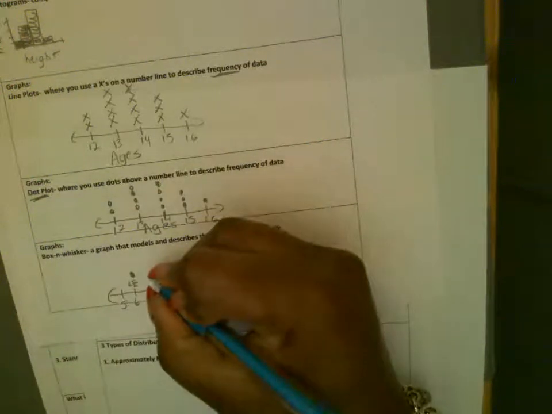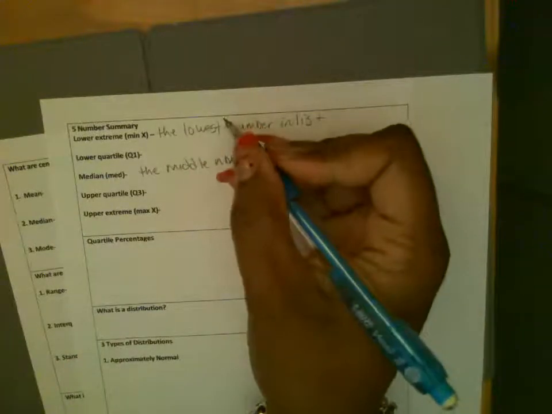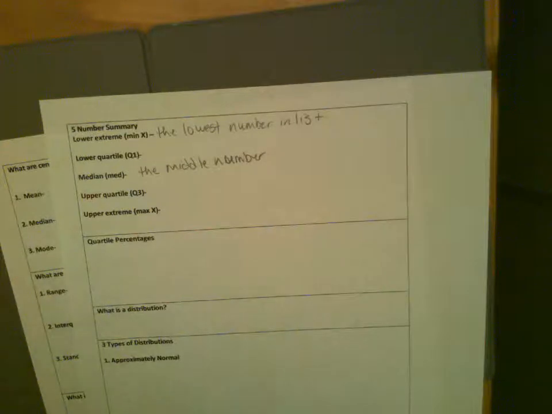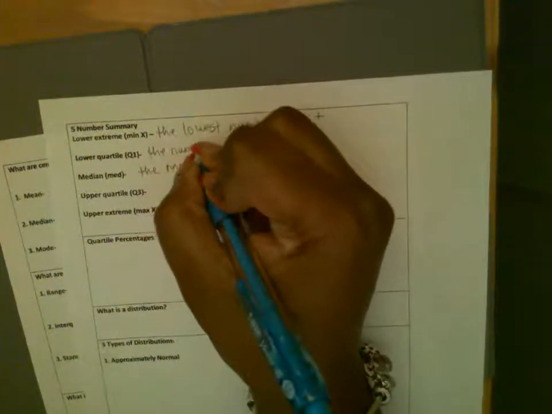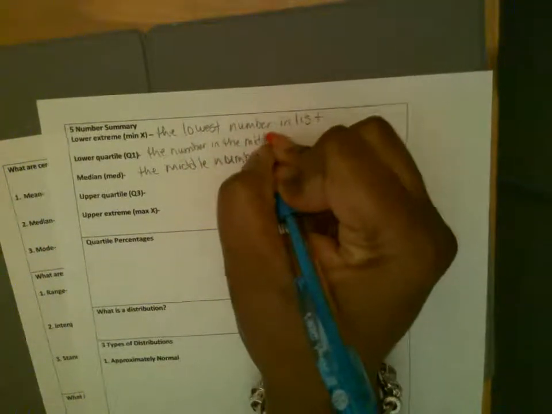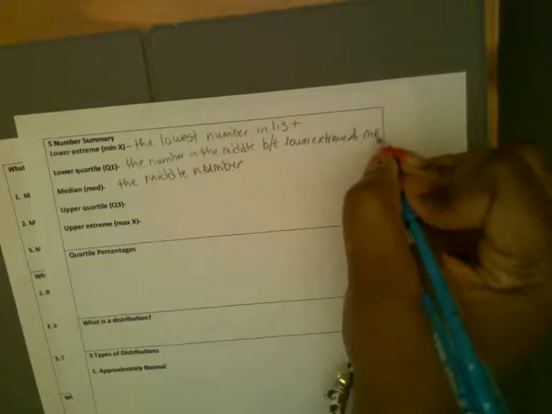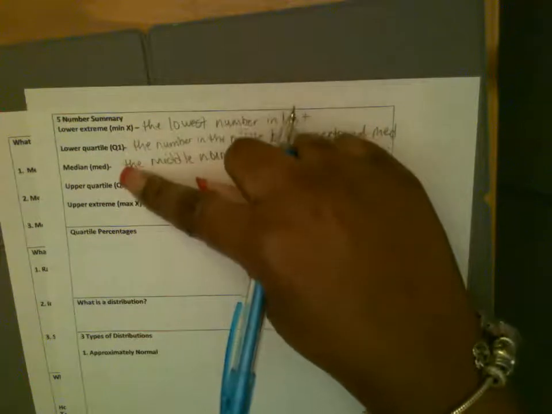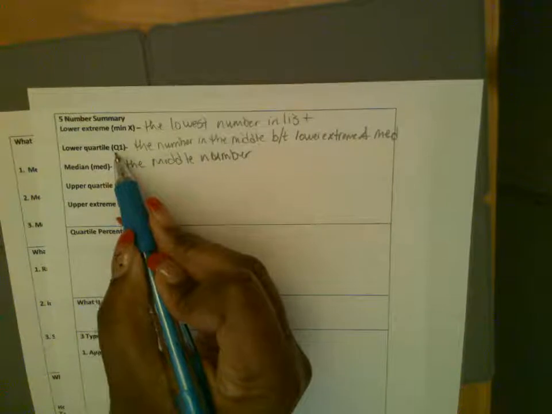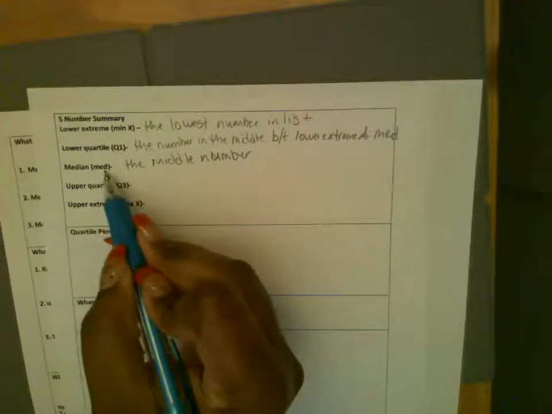Then you're going to find the number that's the halfway mark, or the middle number, between the lower extreme and the median. So in your list, whatever number falls in the middle between these two numbers, that's going to be your lower quartile. So your lower quartile is the number in the middle between the lower extreme and median. So it's the number right in the middle between these two numbers right here. The abbreviation in the calculator for lower quartile is Q1. The abbreviation for median in the calculator is MED.